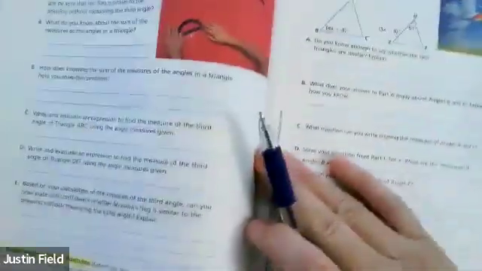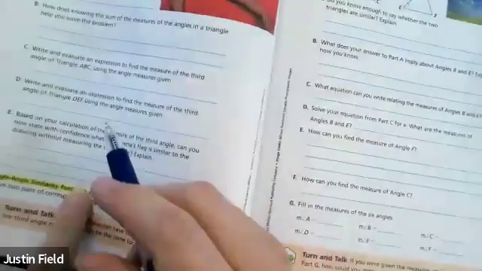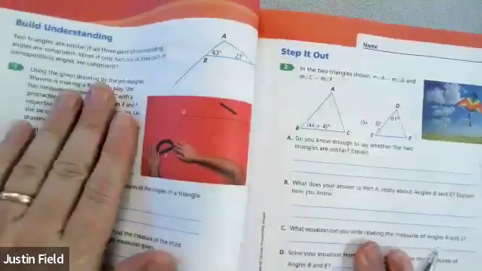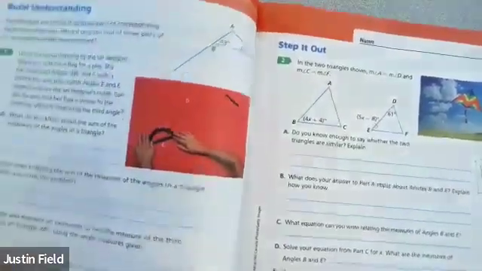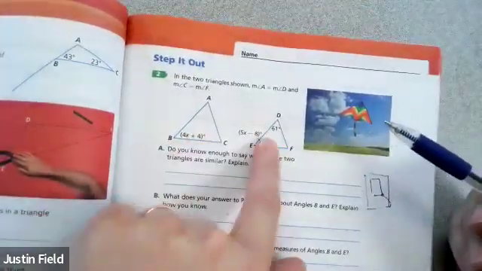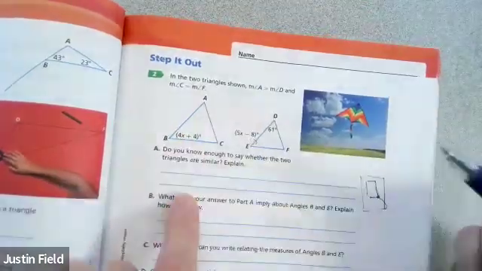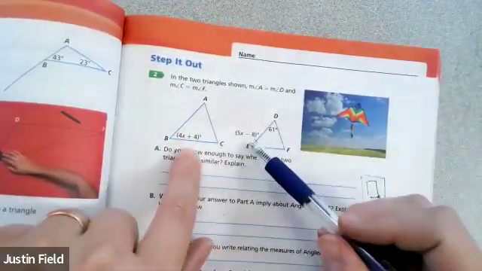so we did the angle similarity postulate. Now this part in the book, build your understanding, we're not going to do that right now. And also this part we are not going to do, because we're not going to talk about angle or equations just yet.